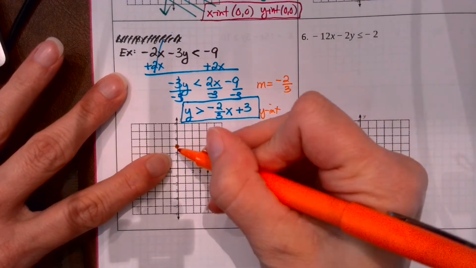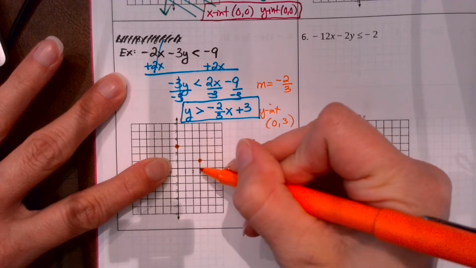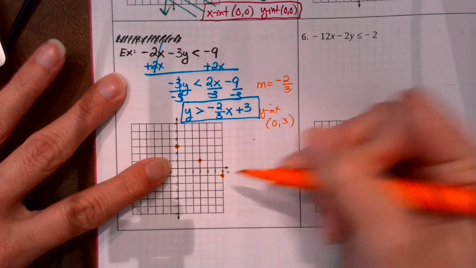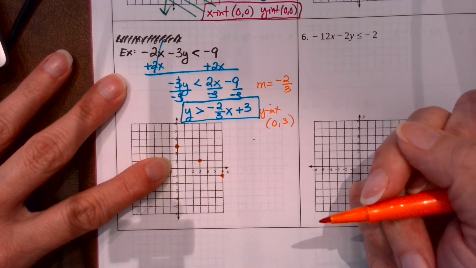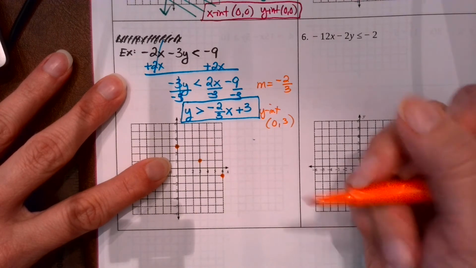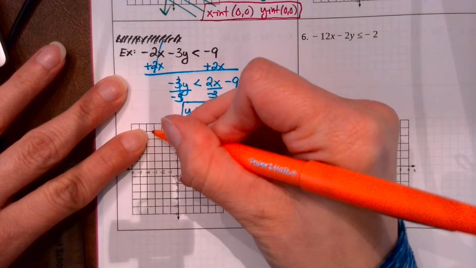We're going to go down 2/3. We're going to go down 2/3. Okay. Let's go the other way. Let's go up 2, left 3.